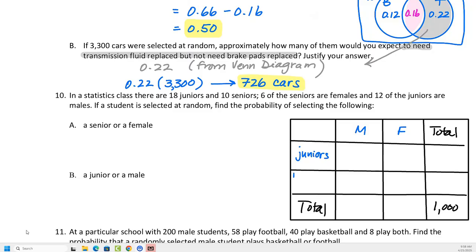And this is going to be not juniors. Okay, by the way, we could make it a 1,000 two-way table, but that's not how many students there are total. Why don't we just put the number of students that we know?